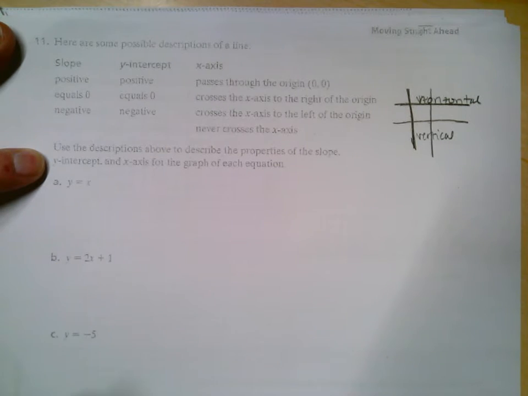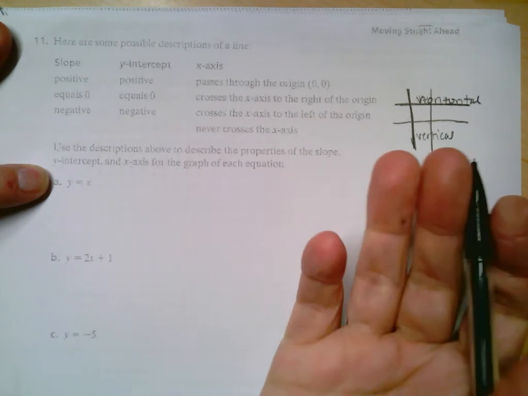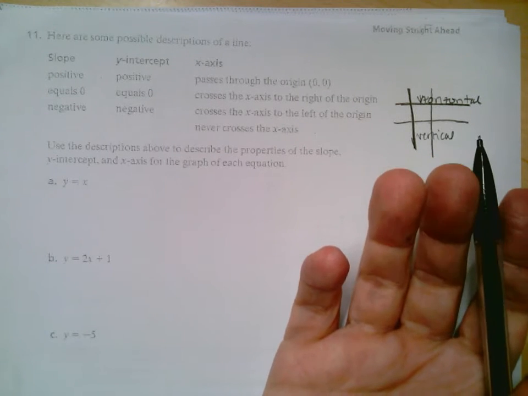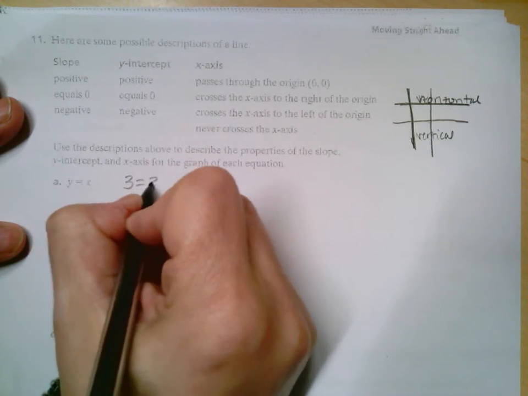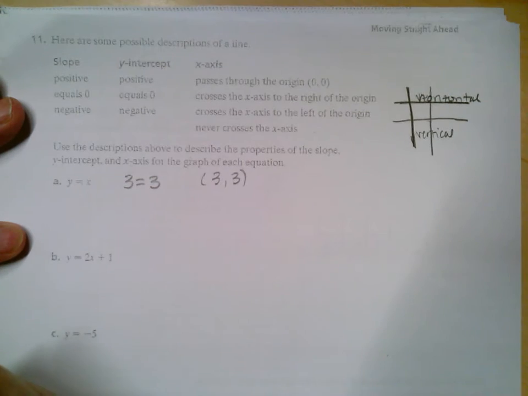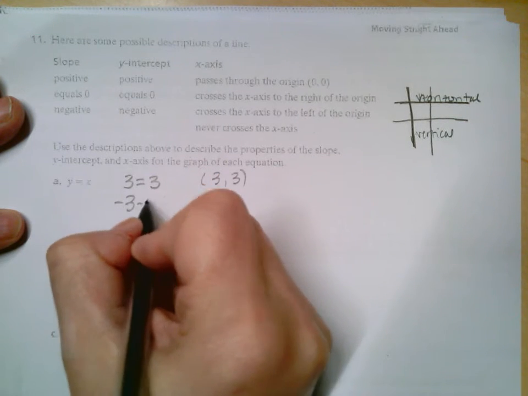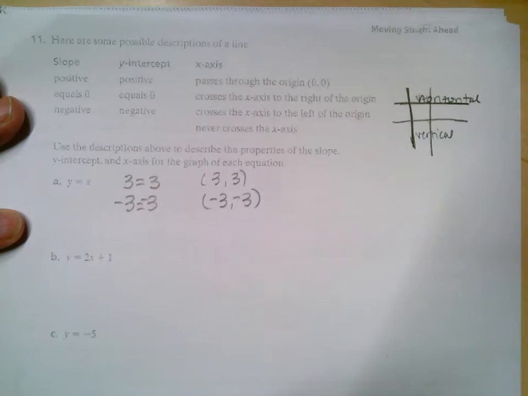So, use the descriptions above to describe the properties of the slope, y-intercept, and x-axis for the graph of each equation. Well, y equals x. If y equals x, could it be positive? Could it be negative? Does it equal 0? So if I have 3 equals 3, my coordinates for that are going to be 3, 3. Well, let's say negative 3 equals negative 3. So then my coordinates are negative 3, negative 3.